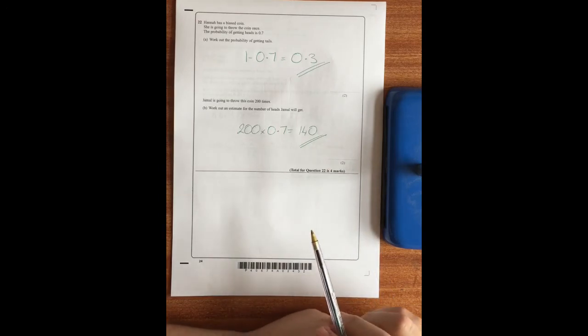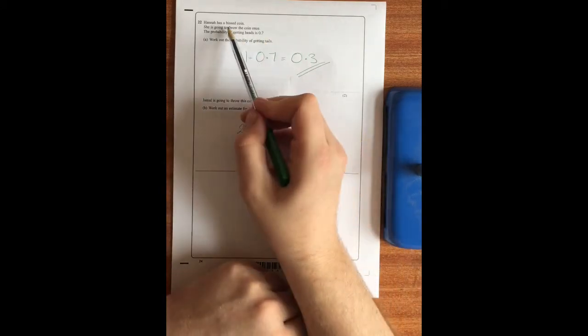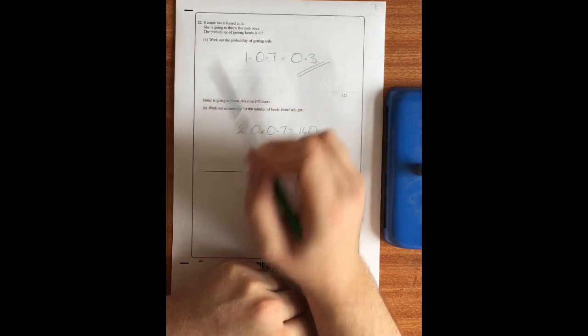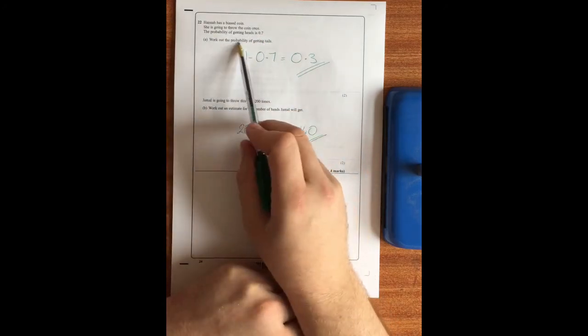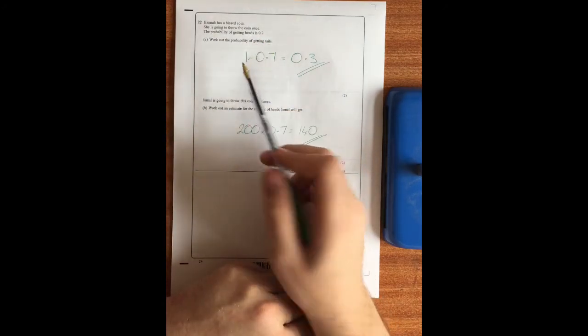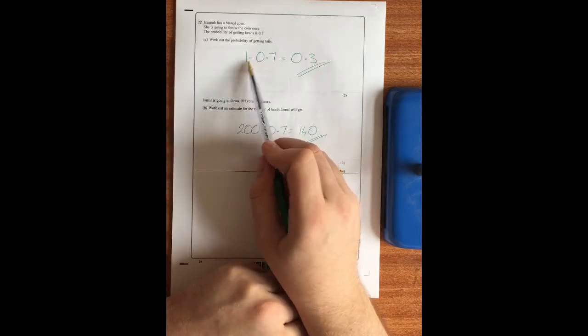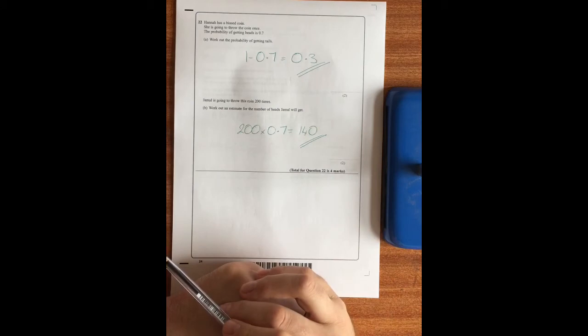Question 22. Hannah has a biased coin. She's going to throw the coin once. The probability of getting heads is 0.7. Now, we are told that it's a biased coin. That means that it doesn't have to be 0.5 heads, 0.5 tails. Work out the probability of getting tails. Well, there are only 2 options, heads or tails. So we can take 0.7 from a whole one. We get 0.3 as a probability of getting tails.